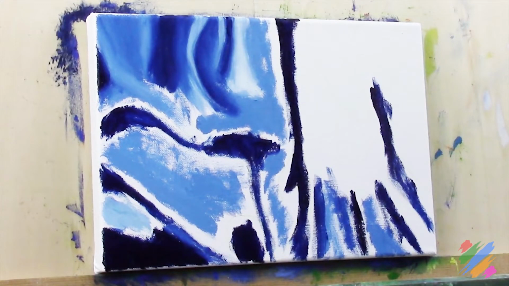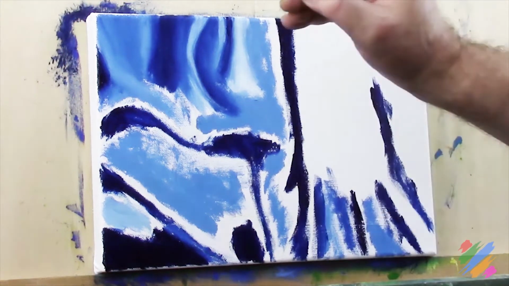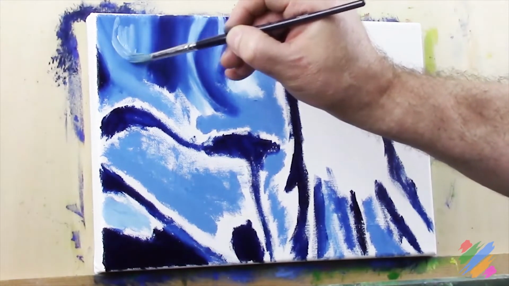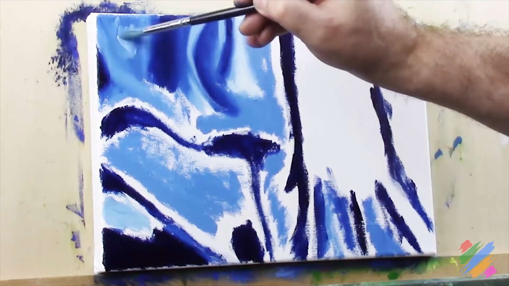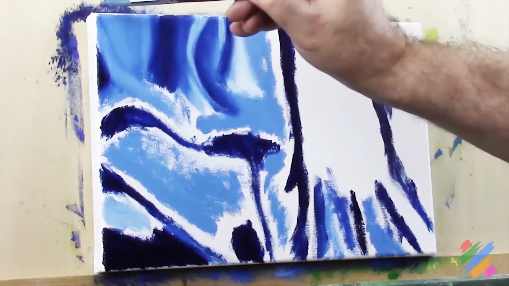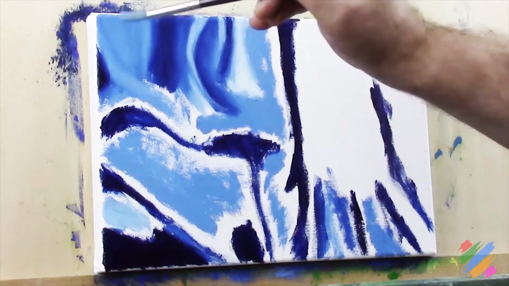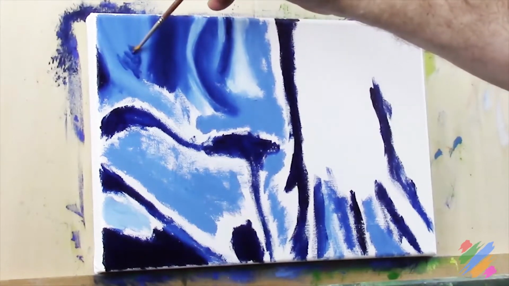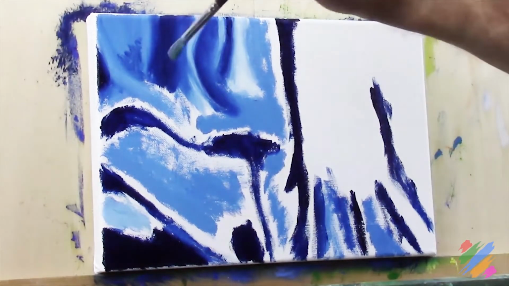Now, let's stop for a second and let's focus on this corner here on the left. It looks already like a sort of wave. But if we put some white there and we blend it and fade it, we're not going to ruin our work, we just change the shape of the wave we are painting. And the same thing happens if we use on the bottom here some Prussian blue.